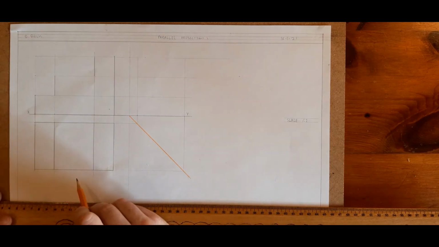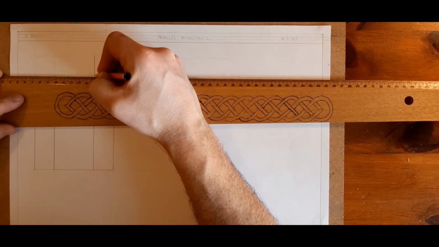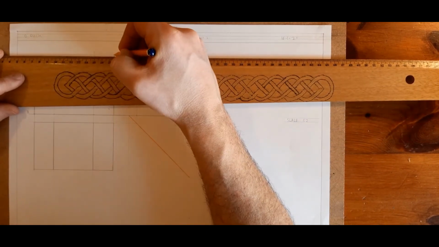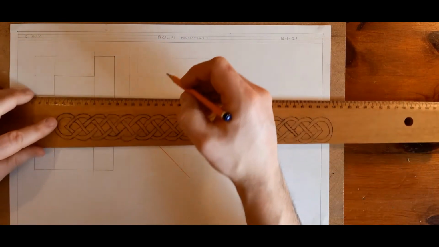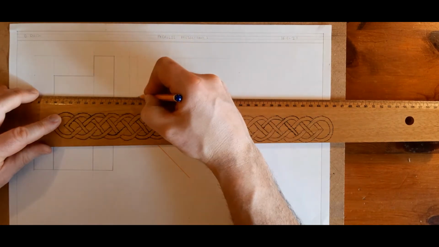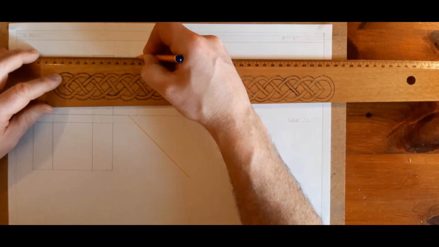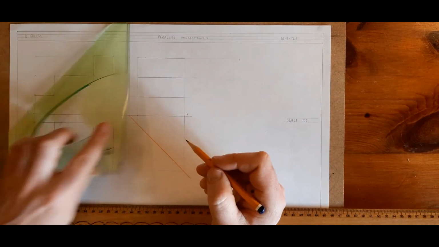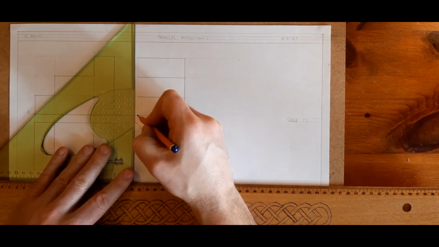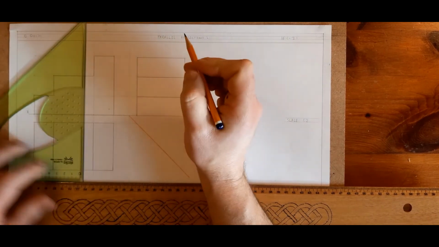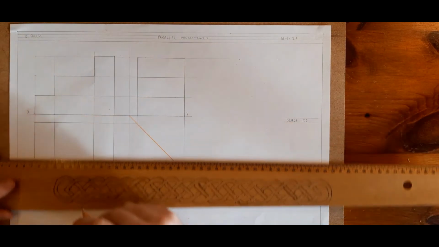That is my plan view now finished. And just finish out them steps, if you want to call them that, in our elevation. And now we'll finish out our end view as well, of course. And that is our elevation, end view and plan.